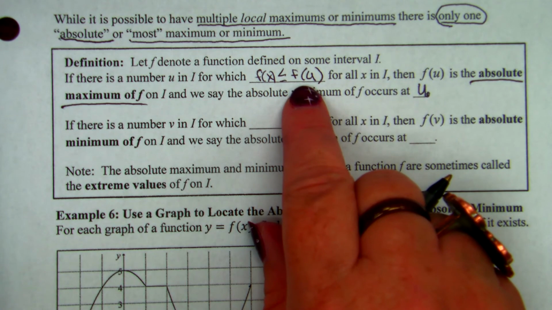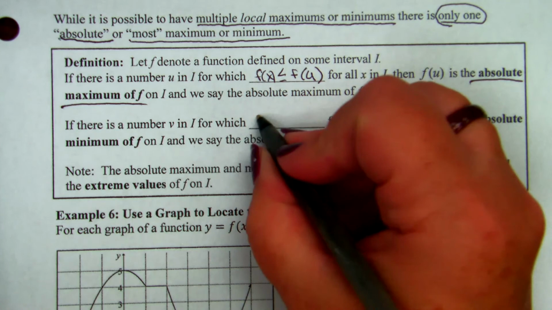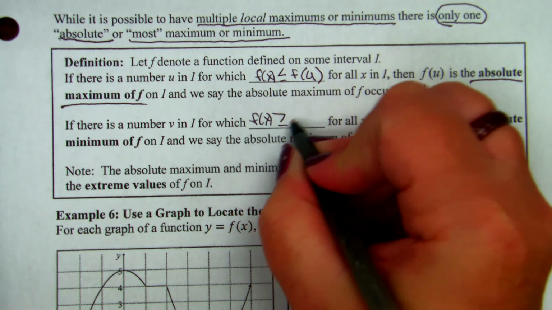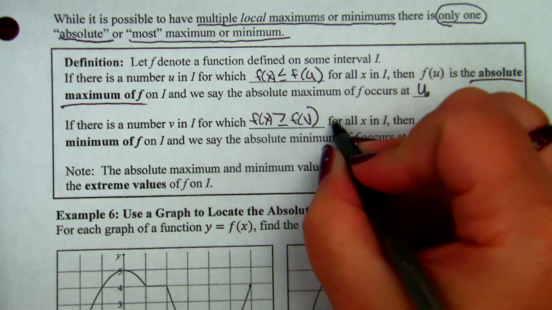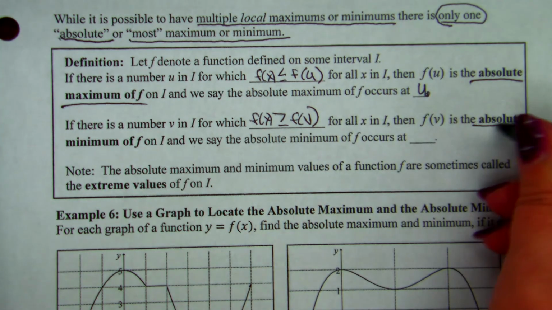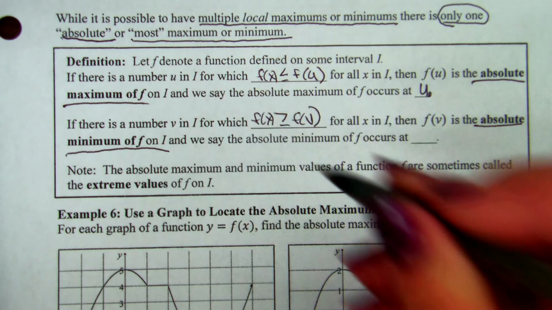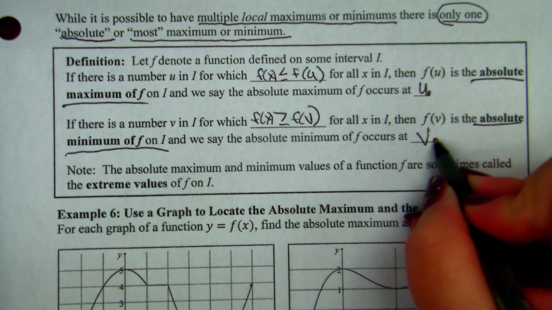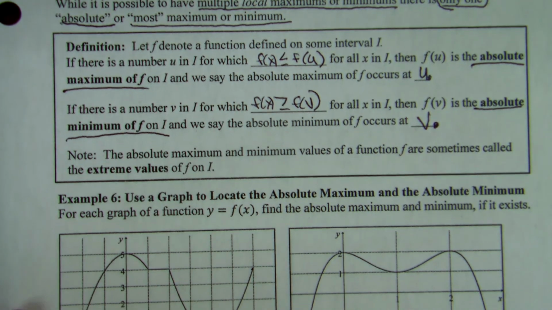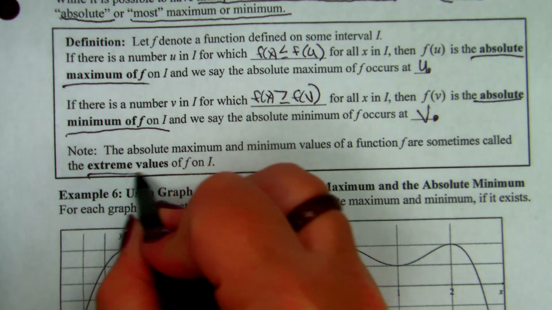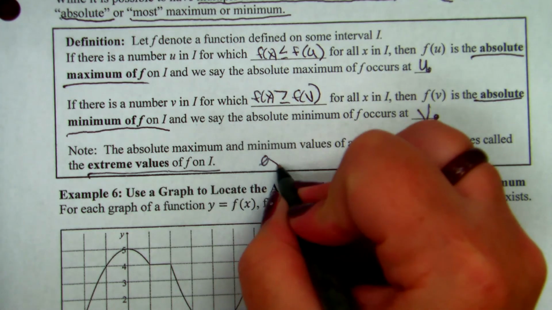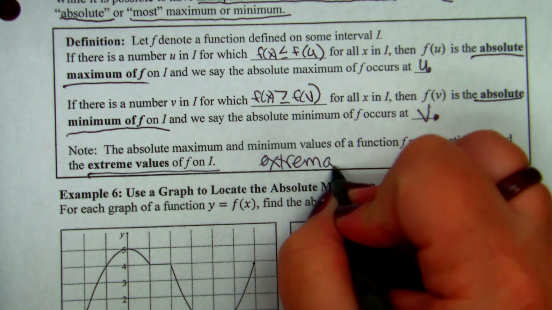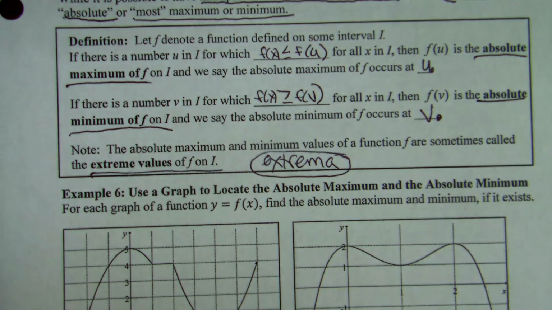And then if there's a number v in I for which f of x is greater than or equal to f of v for all x in I, then f of v is the absolute minimum of f, and we say that the absolute minimum of f occurs at v. The absolute maximum and minimum values of a function are sometimes called the extreme values of f on I, or they're the extrema. The extrema means the extreme maximums or minimums. So if you hear extrema, it means the maximums and the minimums.